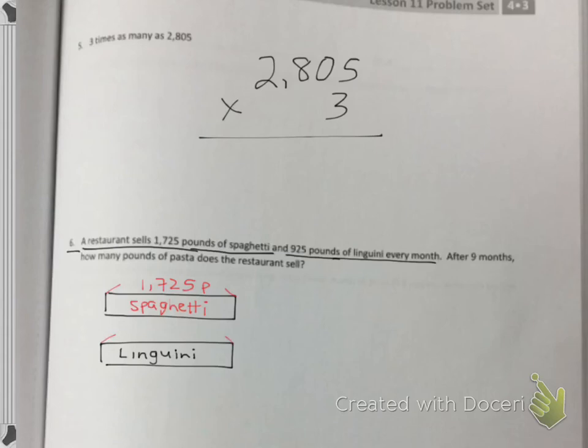And the linguine is 925 pounds. Okay. After 9 months, how many pounds of pasta does the restaurant sell? Okay, so after 9 months, how much do they sell?